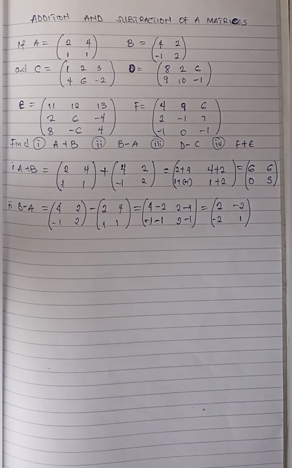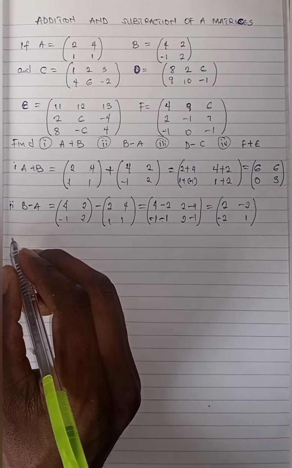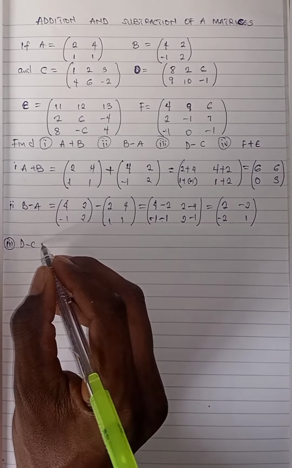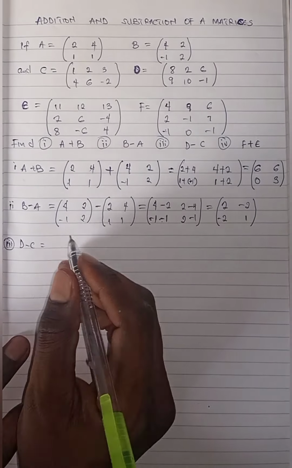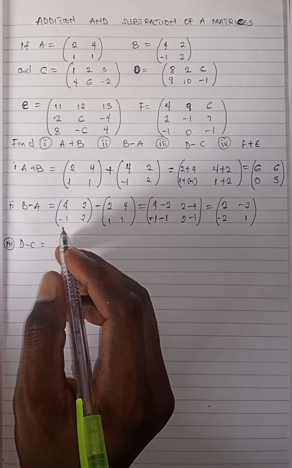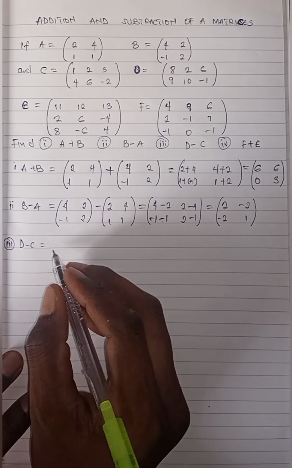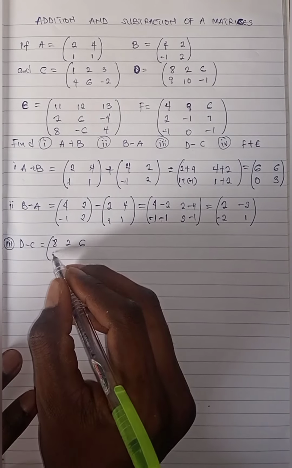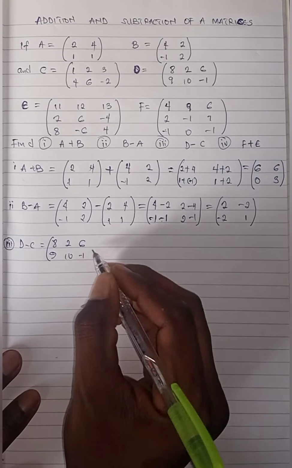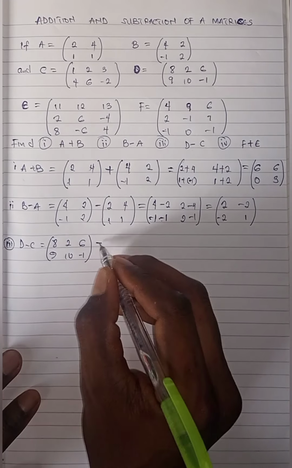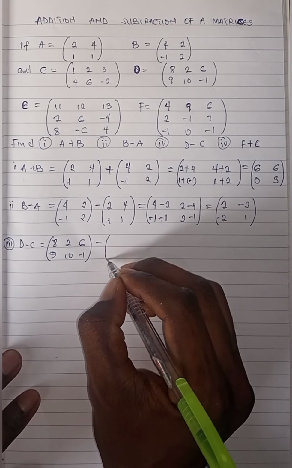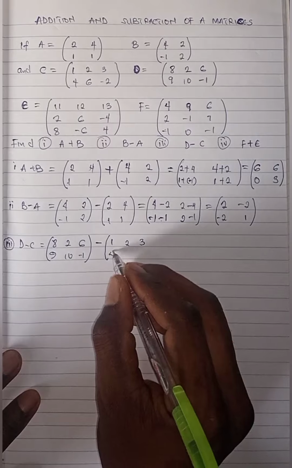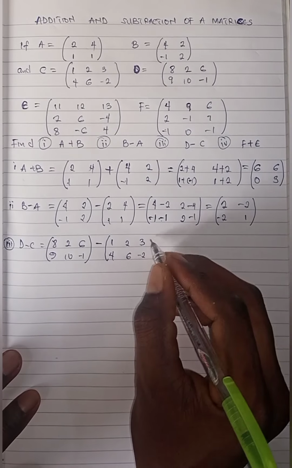Okay guys, the third example, which is D minus C. So how do we do it? D minus C. First of all, you write the matrix of D. The matrix of D is, as you can see, 8, 2, 6, 9, 10, minus 1, and for C, you put the negative sign. Then for C we have 1, 2, 3, 4, 6 and minus 2.